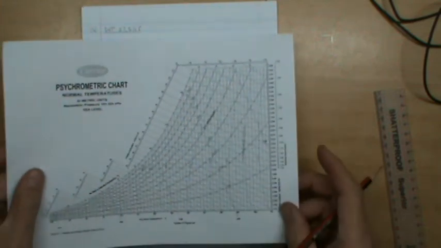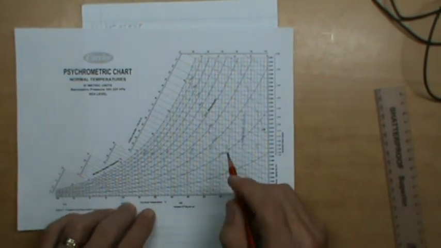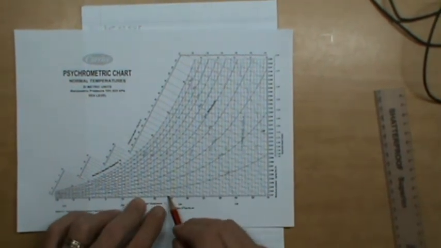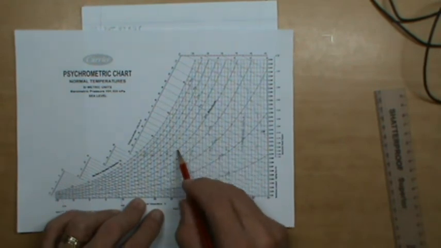Okay, now I need to chat about your comfort zone. A comfort zone in the course that we're dealing with now is always going to be at 24 degrees Celsius and 50% relative humidity.